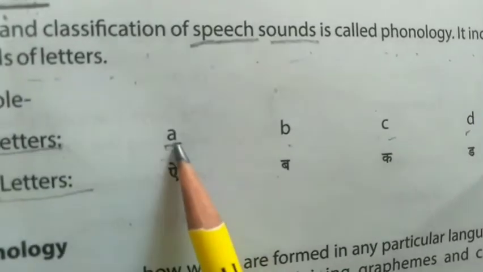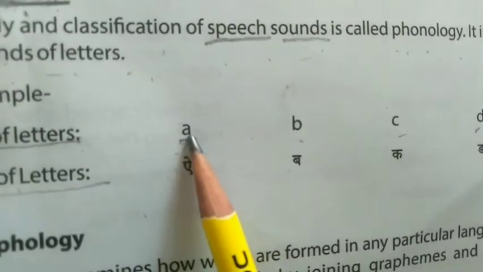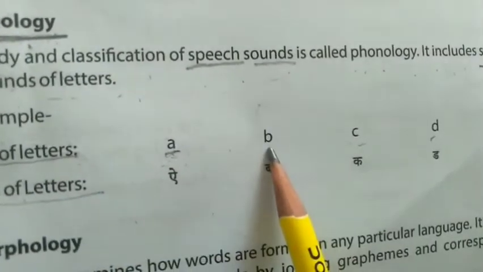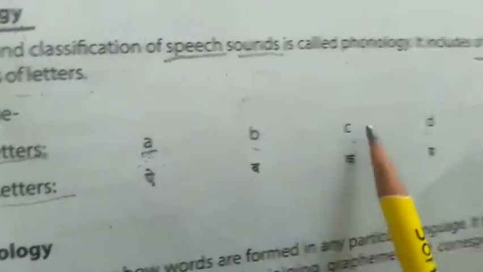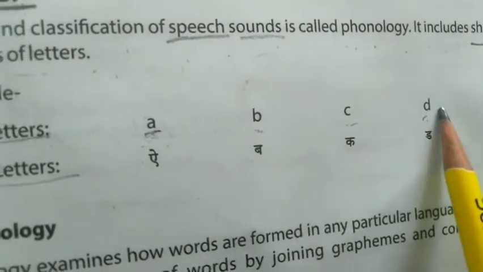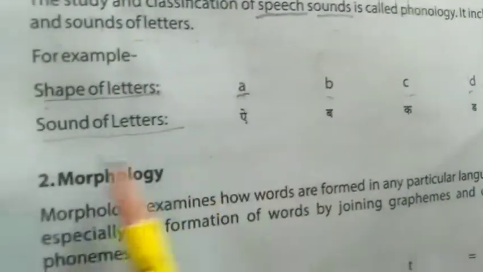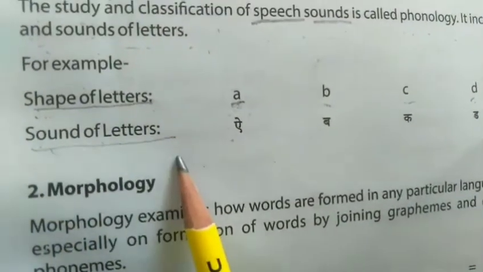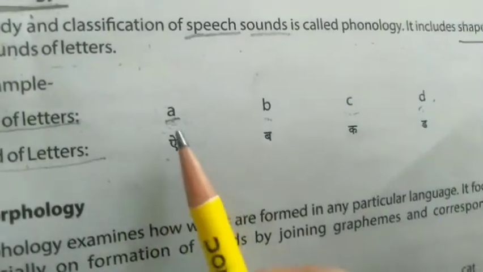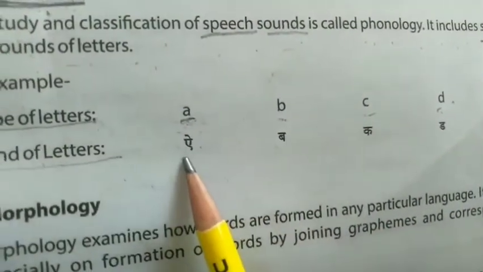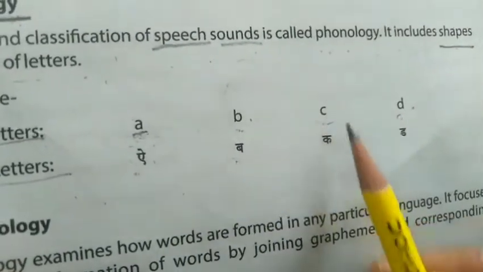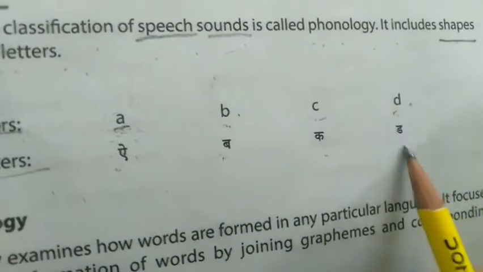You can see the shape of the letter, how it is written, like the alphabet A, the way it is written, it defines its shape. Then B, you can see how it is formed, how it is written. Then we have C and D. So it shows the shape of these alphabets, these letters. Then in the second part we can see the sound of the letters. Now what sound do we get from all these alphabets mentioned here? Alphabet A gives us A sound, alphabet B gives us B sound. Then C gives us K sound, D gives us D sound.